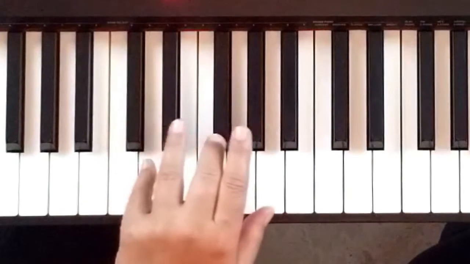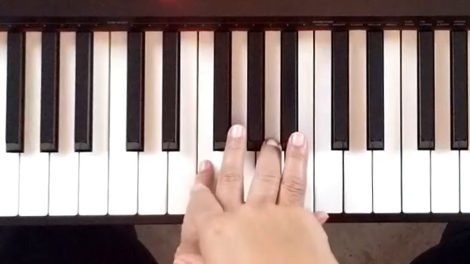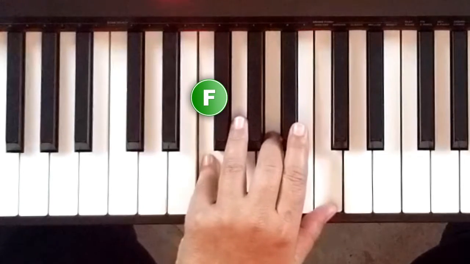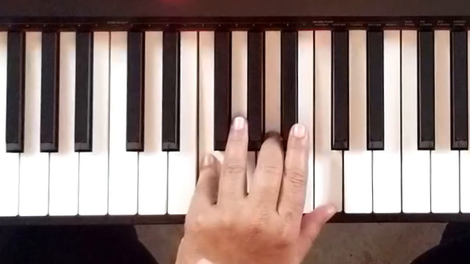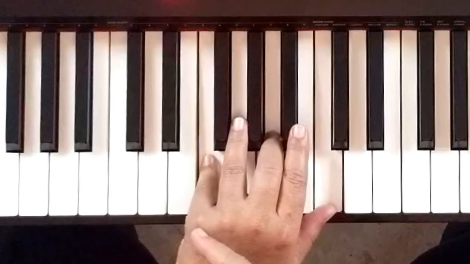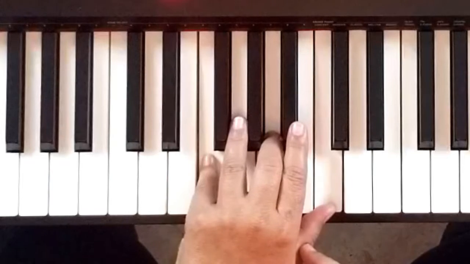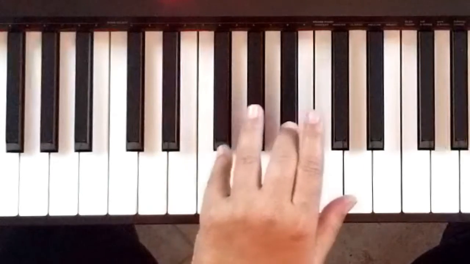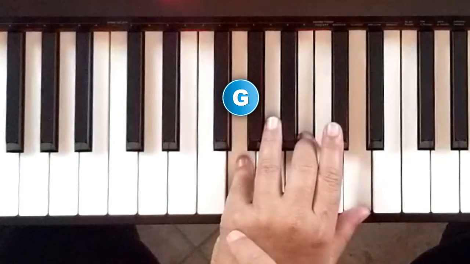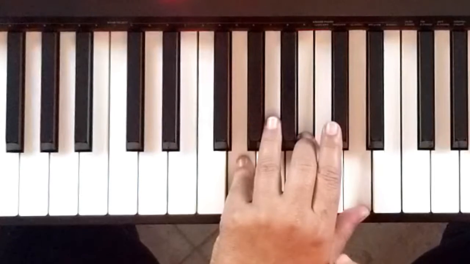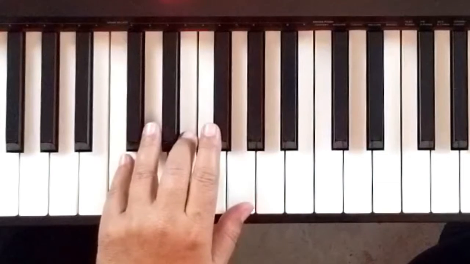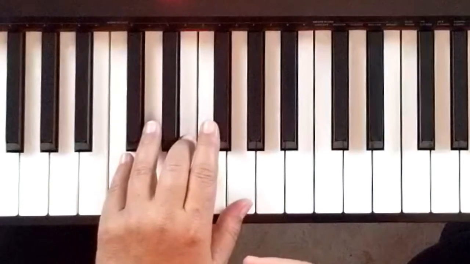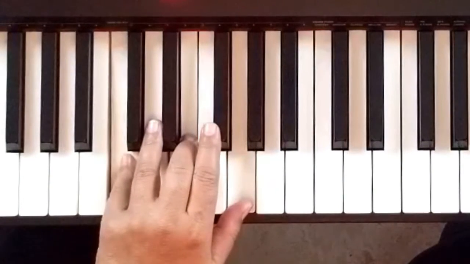If I take my hand and I move it up so that my 5 finger is on the note F, as we've done in the last song, this is an F root position chord because F is on the bottom and every other finger is on every other note. Same thing if I move that 5 finger up to the note G, this is a root position G chord. Now, we're going to use a root position C for this exercise, but we're going to start to try inverting the other chords, all right?